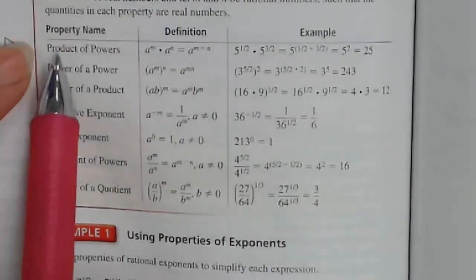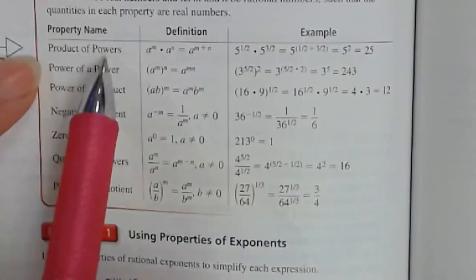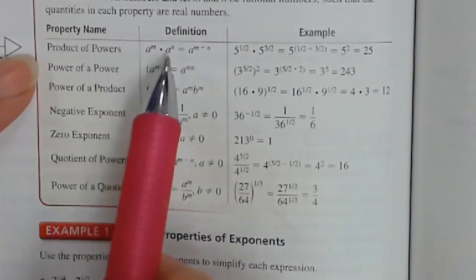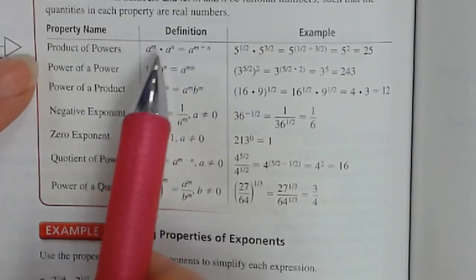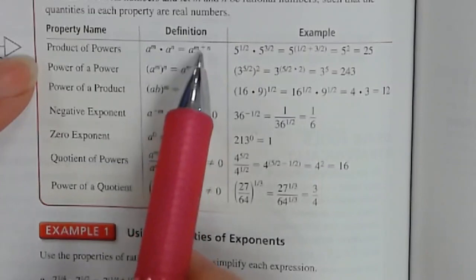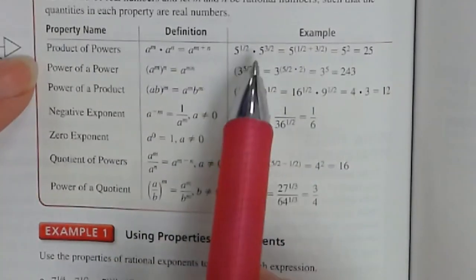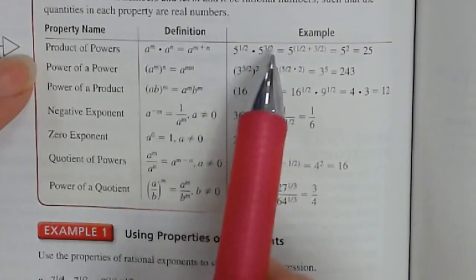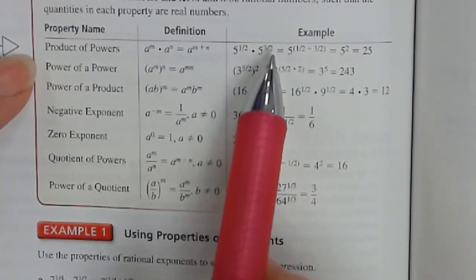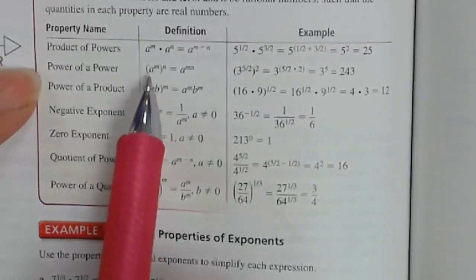Okay, first one, product of powers. When you multiply two numbers, and the bases are the same, they have to be the same, all you do is simply add the exponents. So even if it's a rational exponent, which means it's a fraction, you just add it, just like you would normal fractions. Okay, power to a power, same thing.